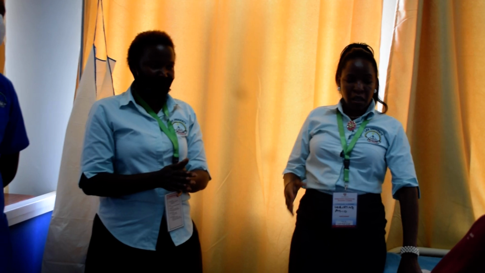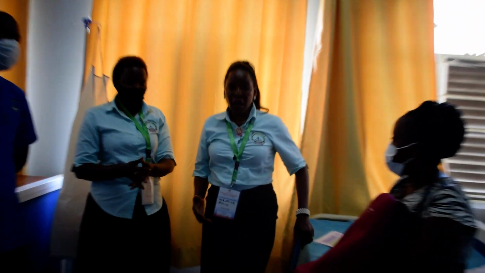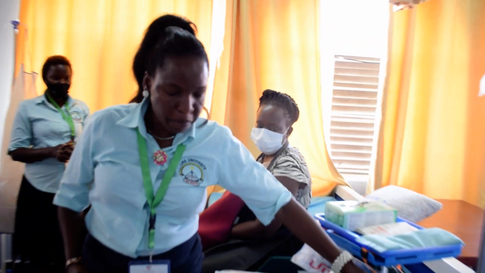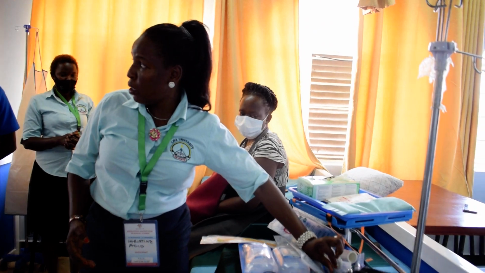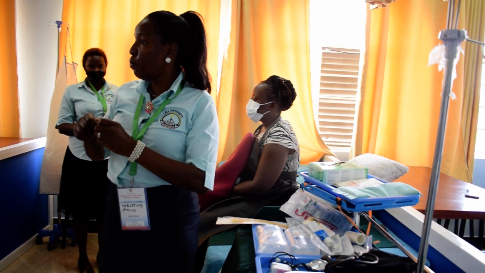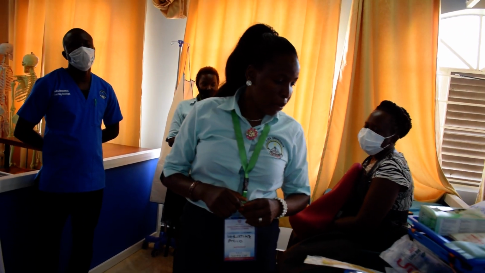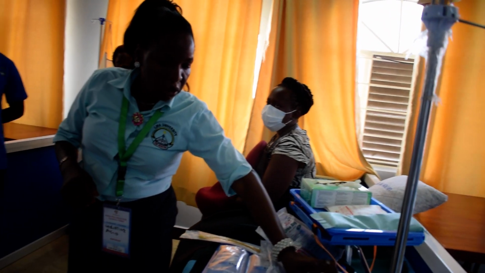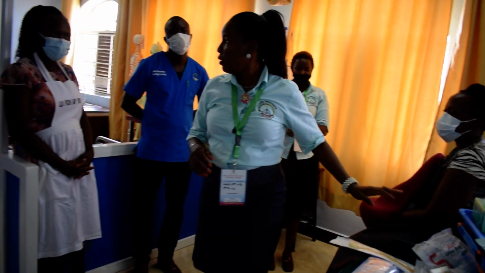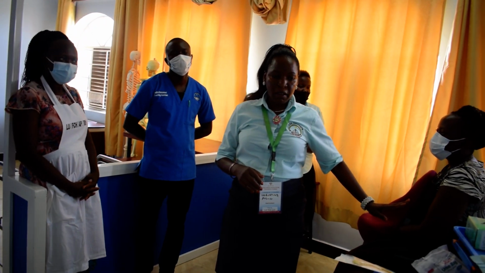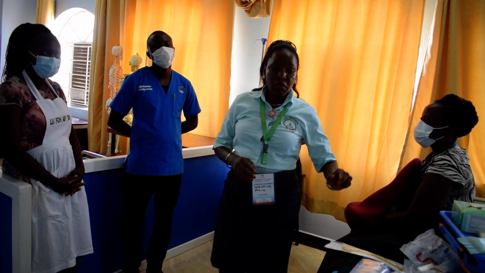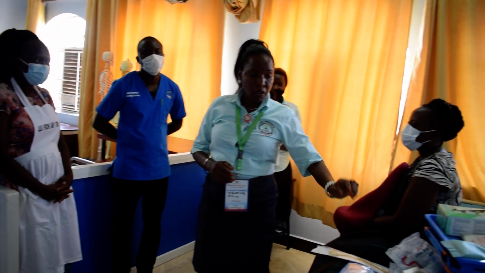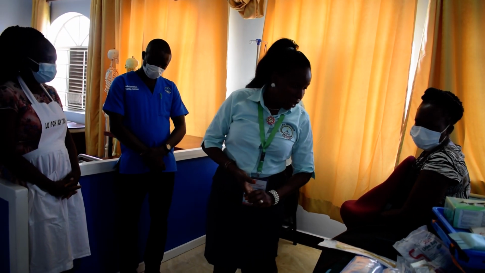And in case you need to use the drugs, please do not break. Just demonstrate that you are drawing, but do not break our ampules. And do not prick the mother, okay? Do not prick the mother, just place. But for fluids, you can actually connect and run. You connect it to our urinary bag.